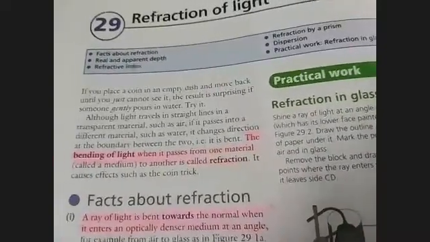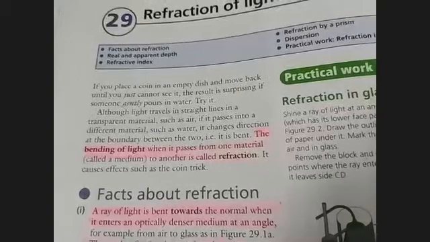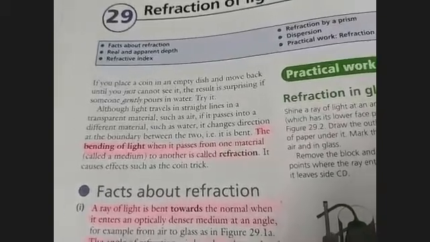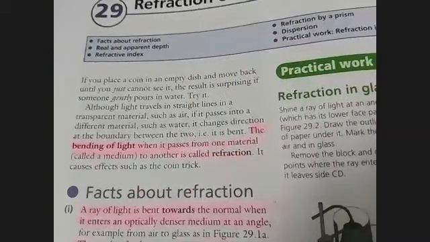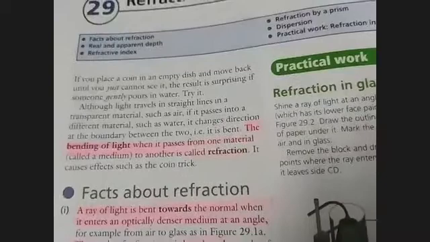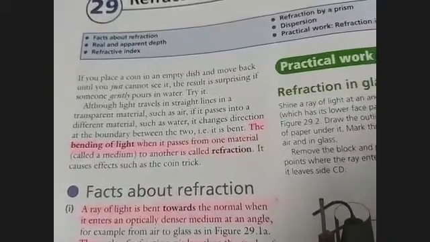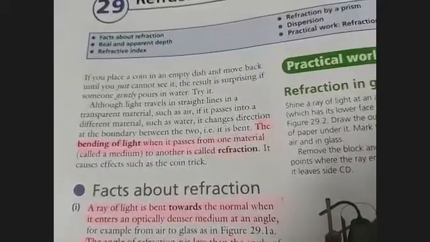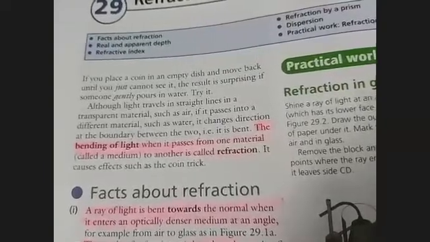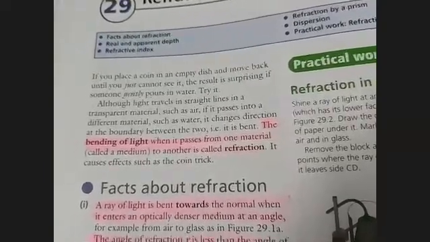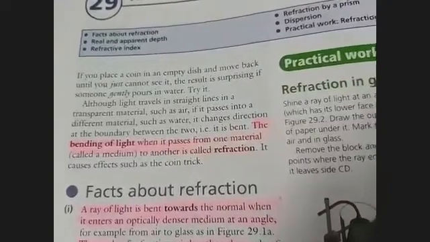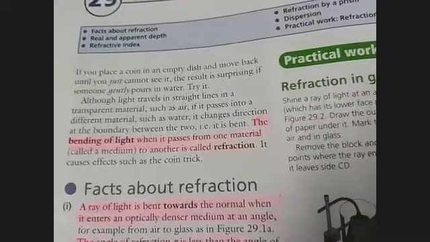Whereas with sound waves it's the opposite. Do you know that for sound it's the other way around? Why? Abdul Wadud, can you explain why it is the opposite with sound? Because it needs particles to travel. Very good, because it requires particles to travel.